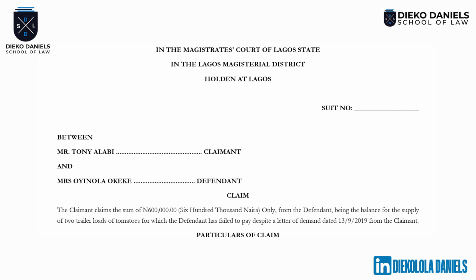Number two, you look at this part that says suit number. Now, some drafts will tell you claim number. But if you look at law school standard, which is another thing that I would ask you to ask your lecturers, what do you use? When I asked mine, he said you use suit number, not claim number. Do you understand that? That is why I use suit number in my notes.